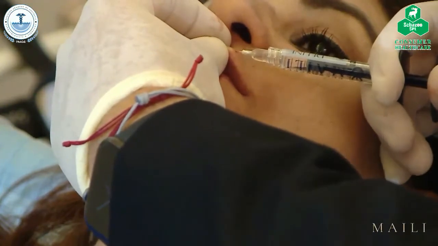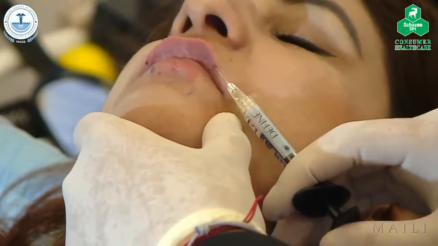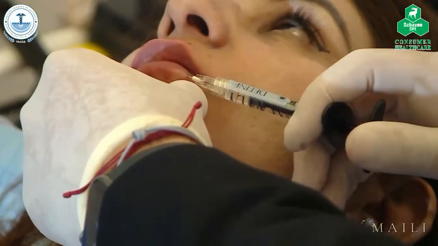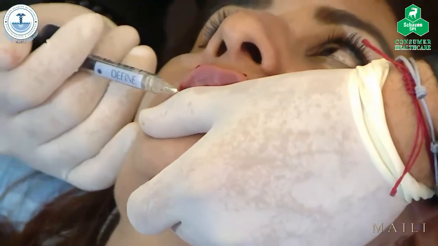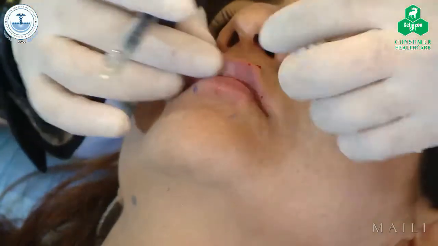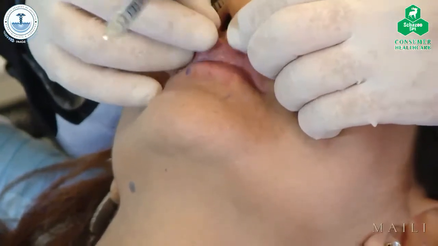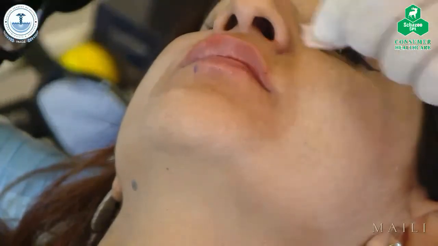So what will happen if someone has injected too superficially with the Maili? Oh, it's not going to happen anything. I think it might have a bit of bumpiness. But with the massage, it's quite easy because there's a very low G prime. It's very easy to spread. But again, when you want to massage it, make sure you don't massage it strongly because the lips are very vascular, and you might end up with a hematoma and bruising. Honestly, I saw that usually my hematomas and bruising are from the needle, not from my fingers. In my case, I've had them with fingers.